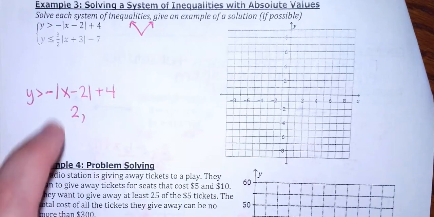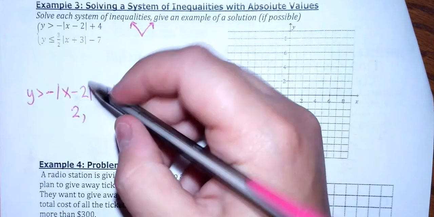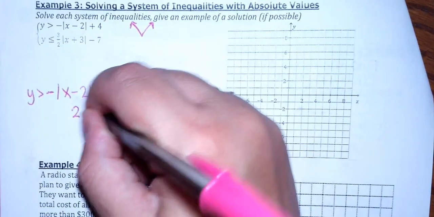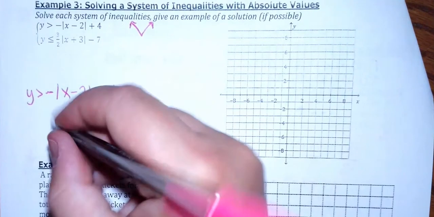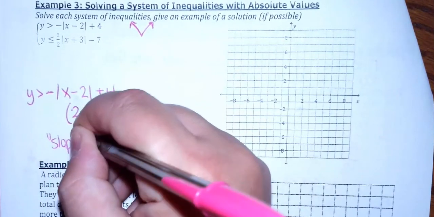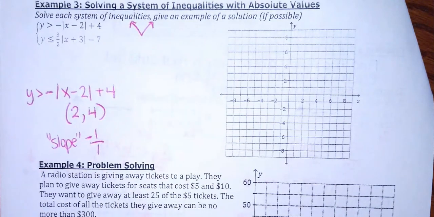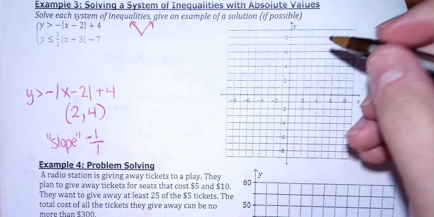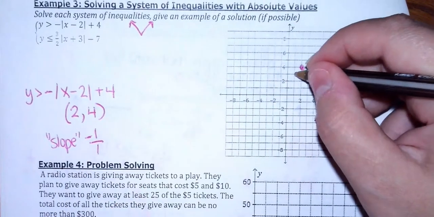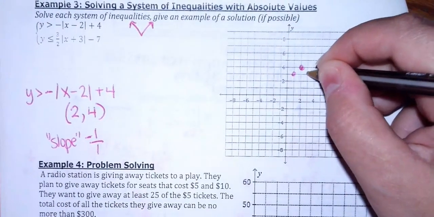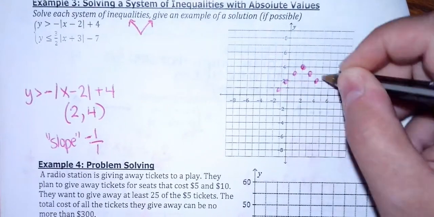So I'm going to use +2 as my x-coordinate. That's going to shift it 2 to the right from the origin. And this +4 is going to move it up 4. So I'm just going to copy that right down. The little negative out in front, I'm just going to write down that my slope is going to be -1. So what we want to do is plot this point (2, 4). And then on either side, because of the negative, I know it's going to turn upside down. I'm just going to go down 1 over 1 on either side to create that V shape.